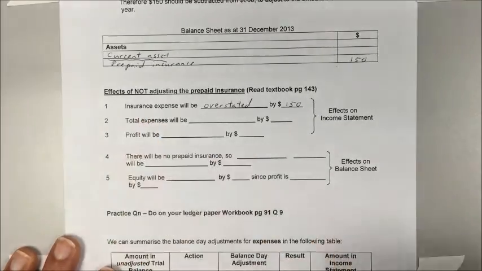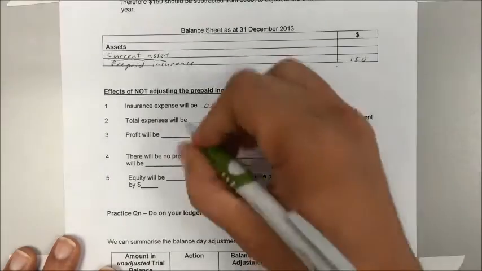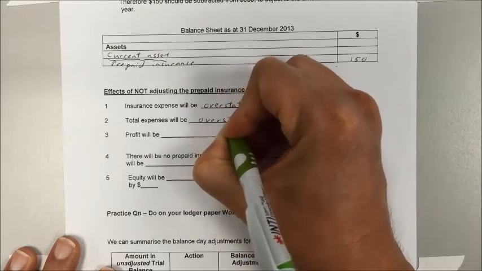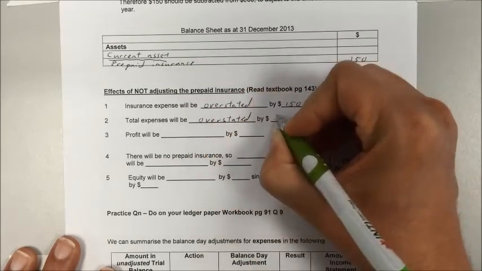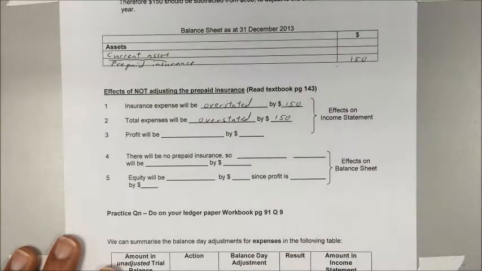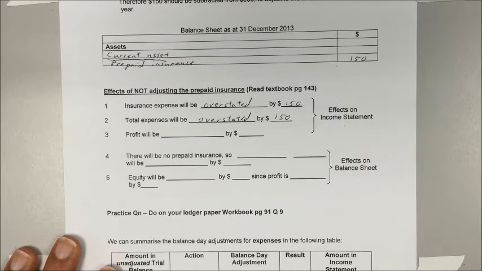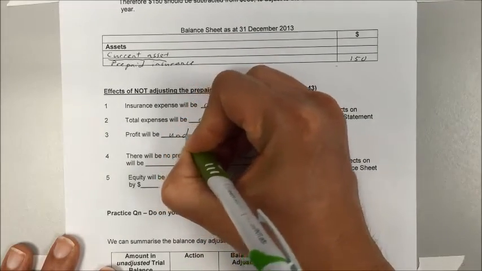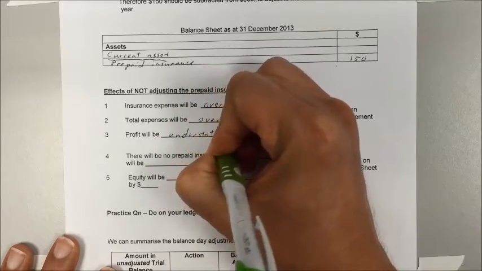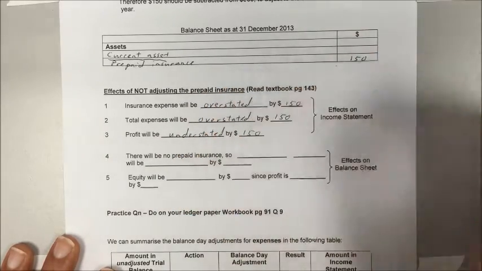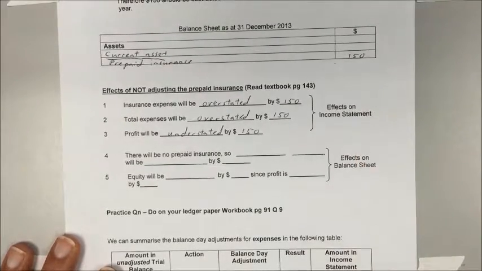Now, when this expense is overstated by 150, your total expenses will also be overstated by 150. Since total expenses are overstated by 150, your profit will be understated by 150. This will be the effects on the income statement.